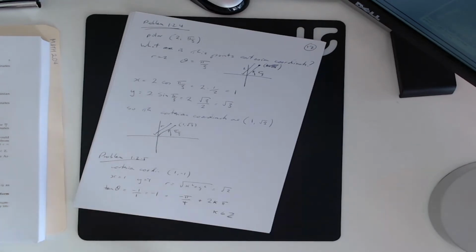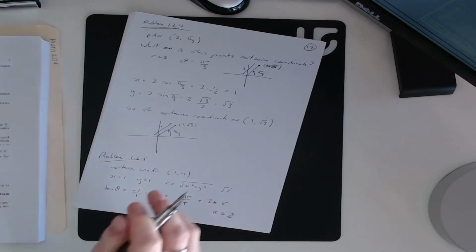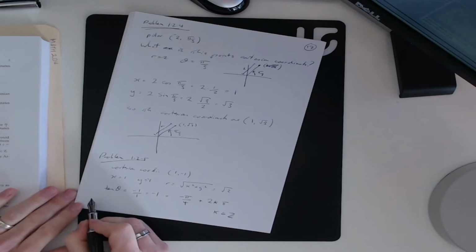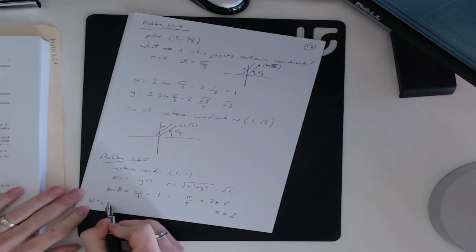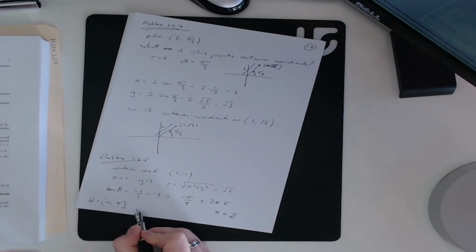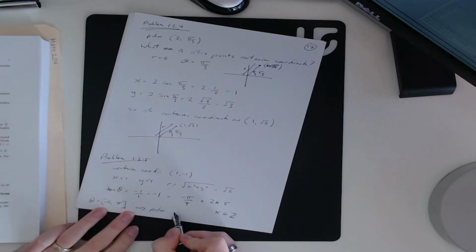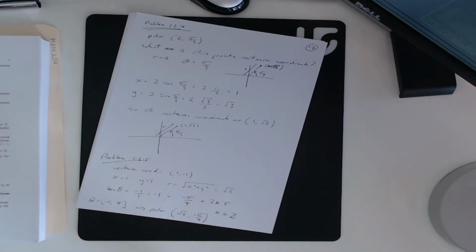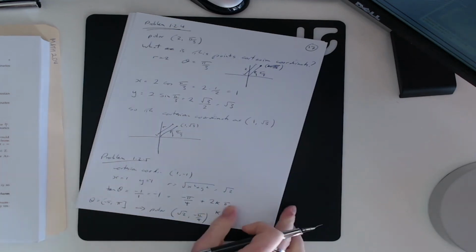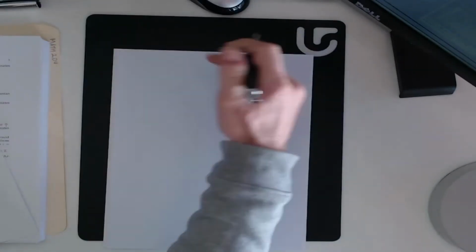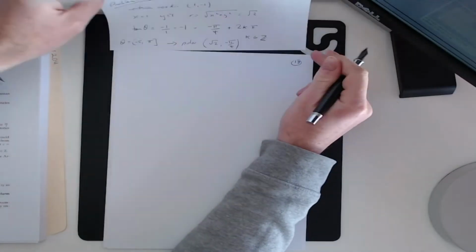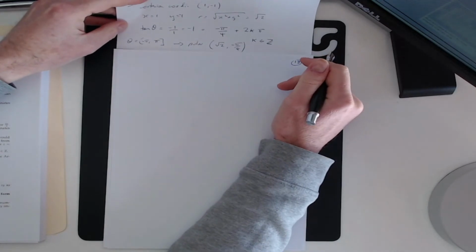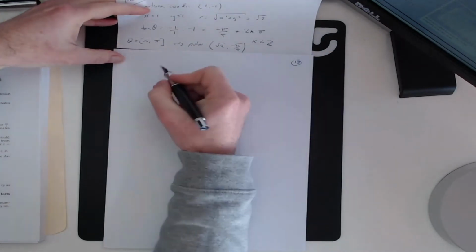You can add as many full rotations either to your left or your right as you like, and this will be the same thing. Now remember we're aiming for theta to be in minus pi to positive pi, in which case the polar coordinates are square root 2, minus pi over 4. But unless we explicitly ask for this, any of these values would have been fine, right? Any of them would have been fine.